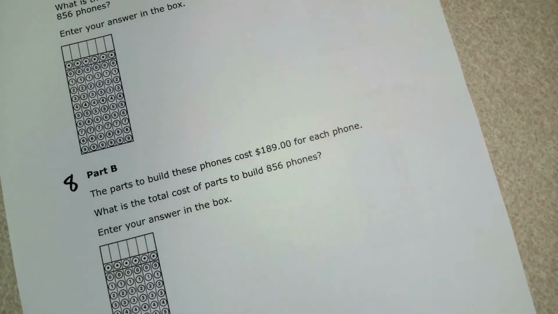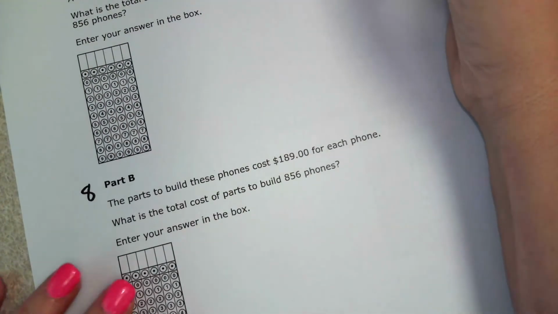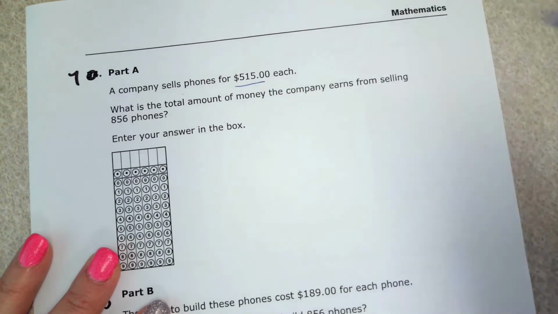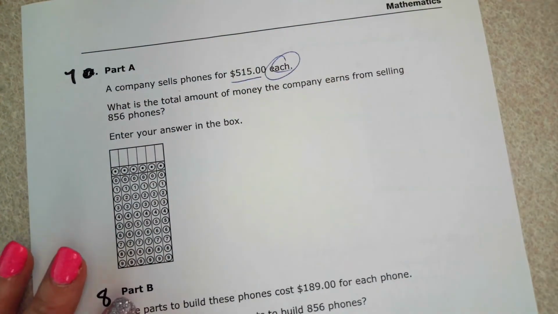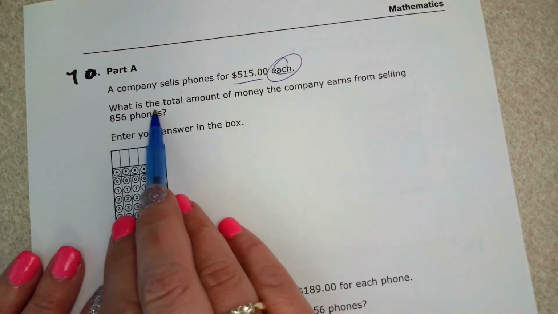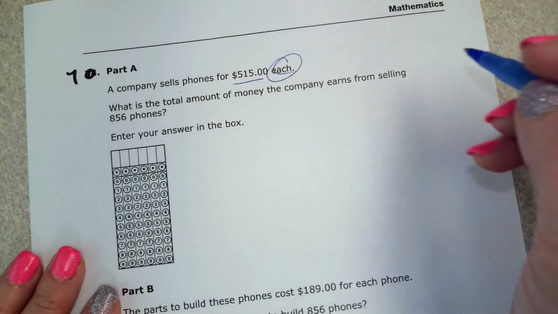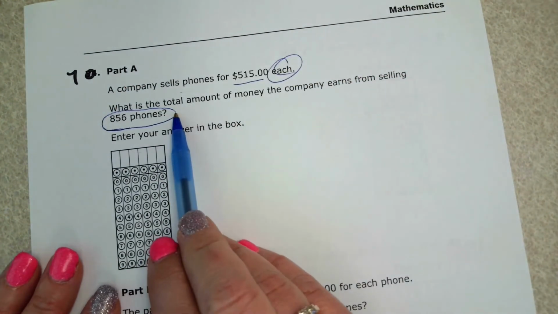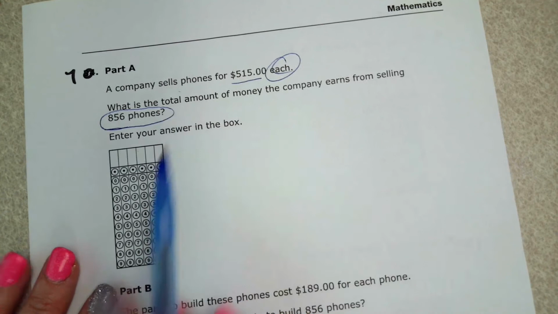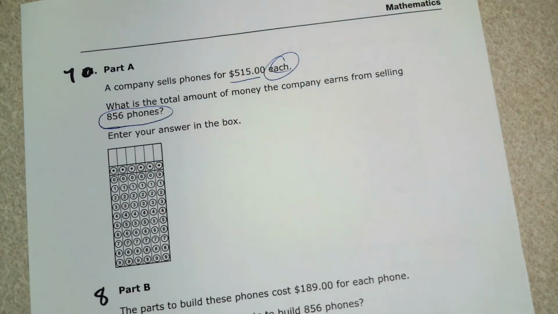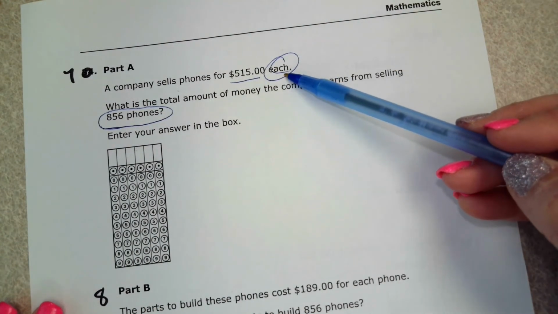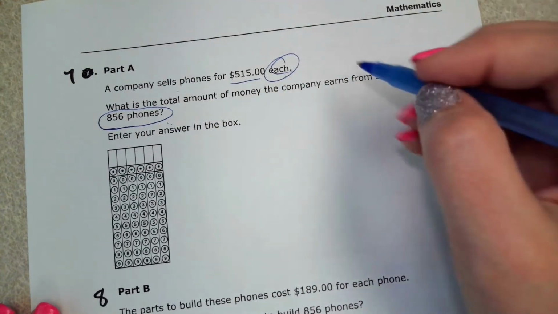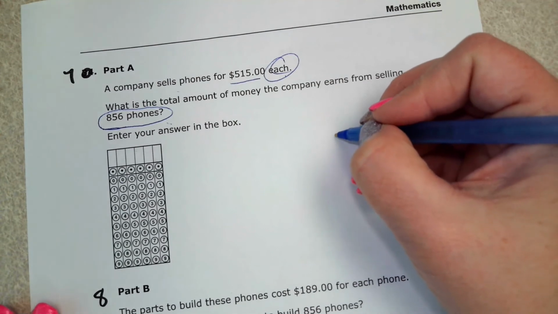Okay, number 7. A company sells phones for $515 each. Remember, each is either multiply or divide. What is the total amount of money the company earns from selling 856 phones? Total does not always mean add. It just means all together, right, in this one. So if they are 515 each and they sell this, what would they earn altogether? We are going to multiply, and it's going to be a big number.